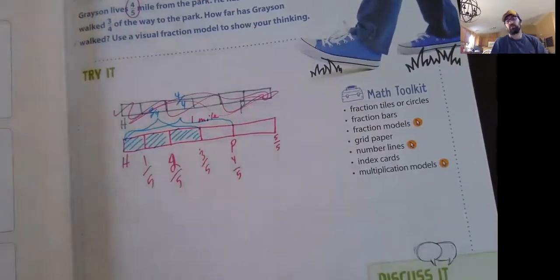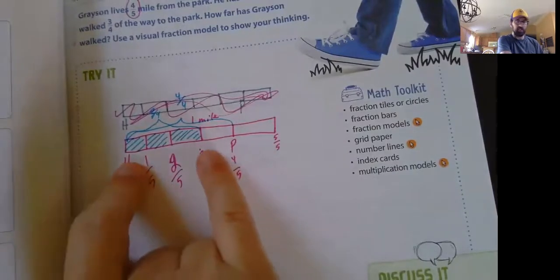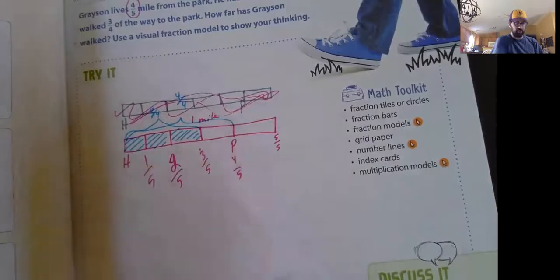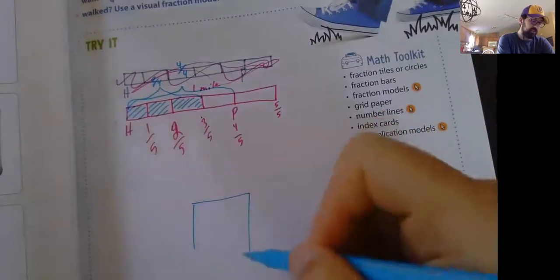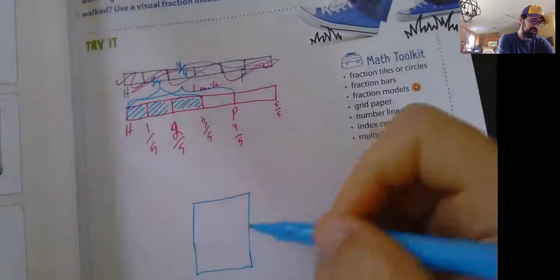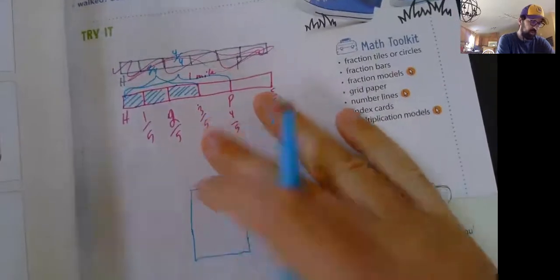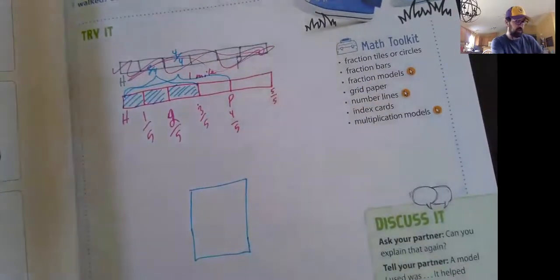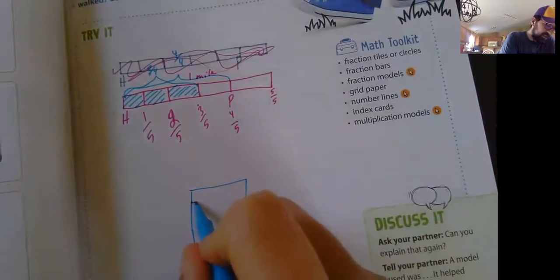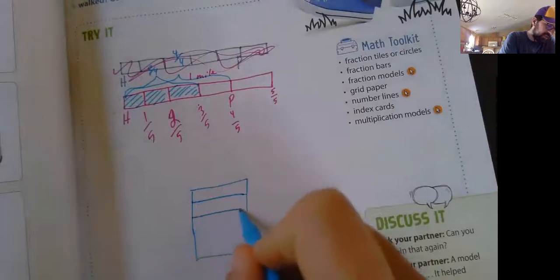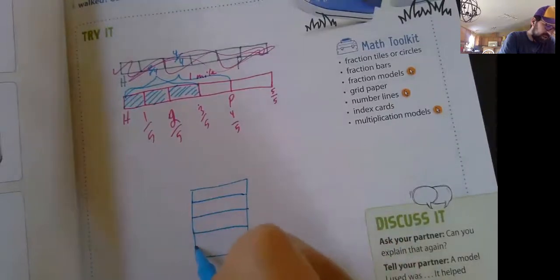Now, drawing this model is just showing that, hey, this is the distance, this is the amount of this distance, right? But I know a lot of you might just go ahead and use the area model, which would be fine too. So if we use the area model, let's just assume this is 1 by 1. It's not drawn very well. If we say this is fifths, 4 lines, 2, 3, 4 lines, right?